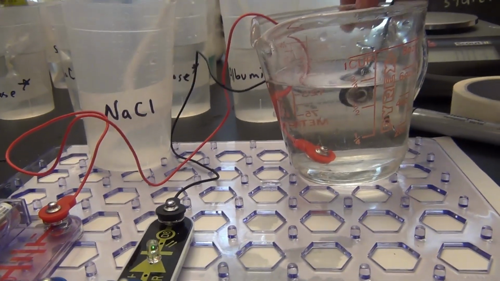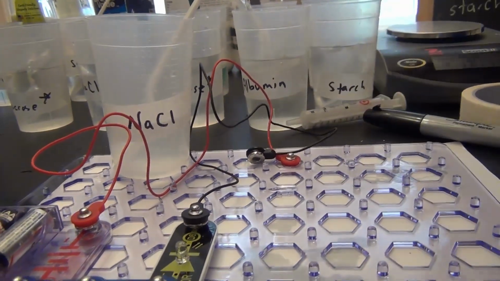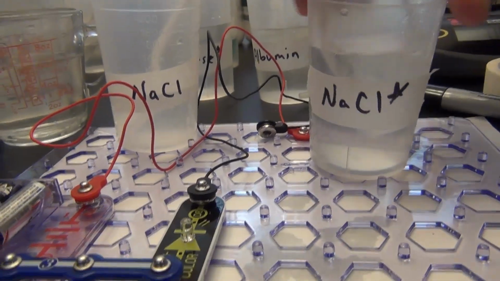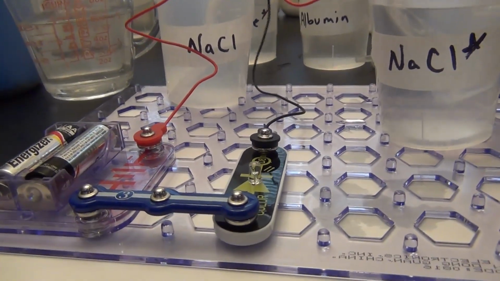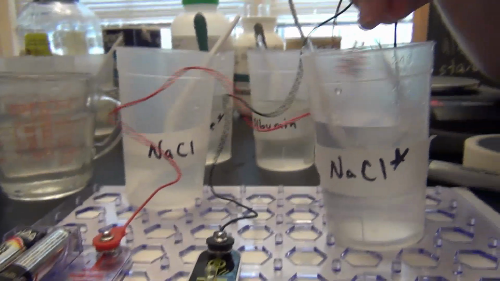Okay, well let's then compare to what was left in our beaker once we had put our dialysis tubing in here. So we're looking at the plastic beaker after the sodium chloride solution inside of the dialysis tubing was in there. Let's see how that compares.